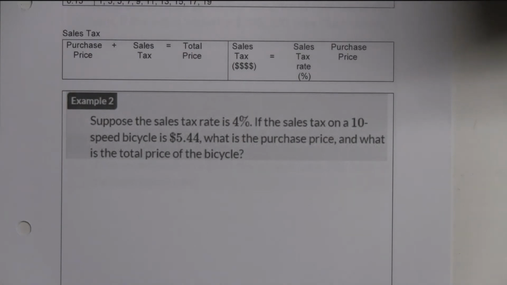So in this example 2, it says, suppose the sales tax rate is 4%. And so that's a really low sales tax rate. I'm thinking, what state is that? I'll move there. If the sales tax on a 10-speed bicycle is $5.44, what is the purchase price and what is the total price of the bicycle?